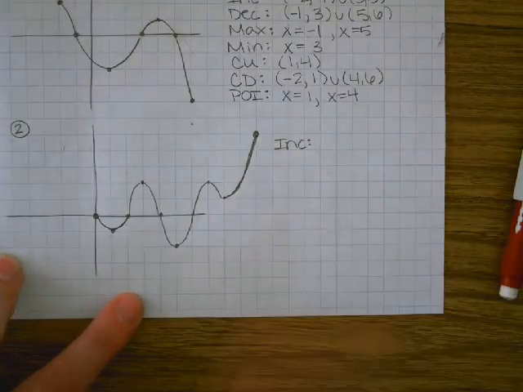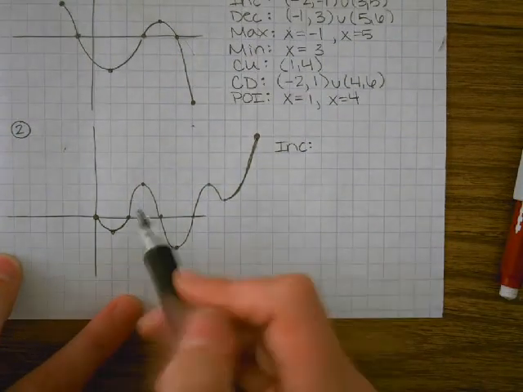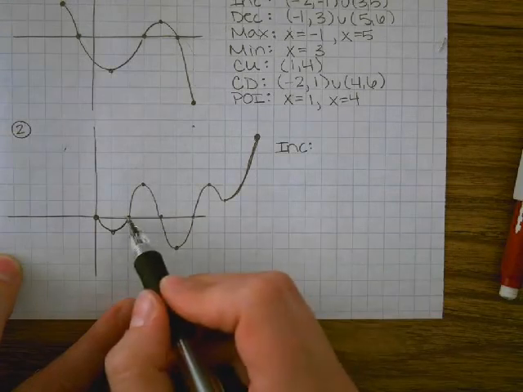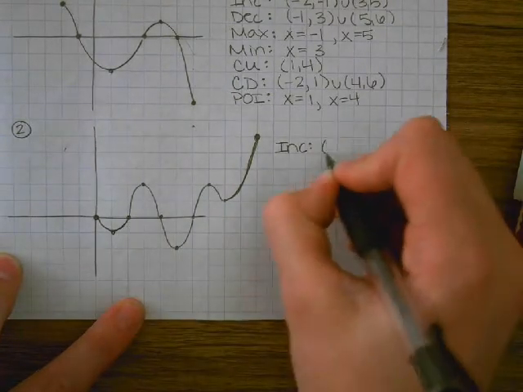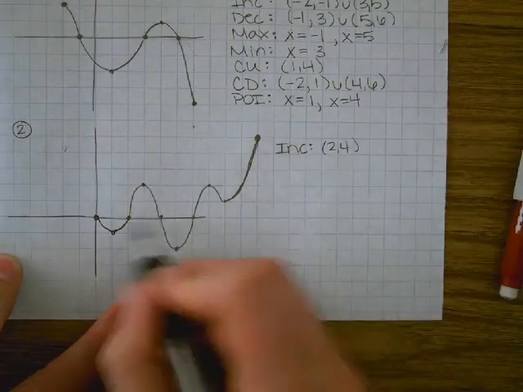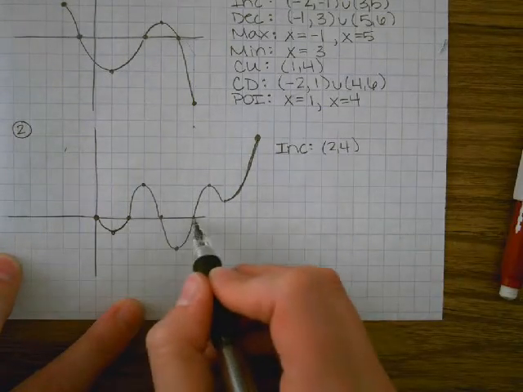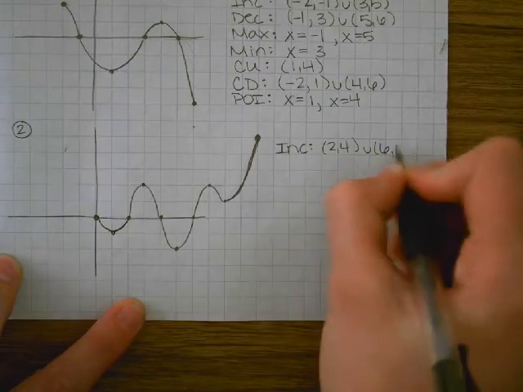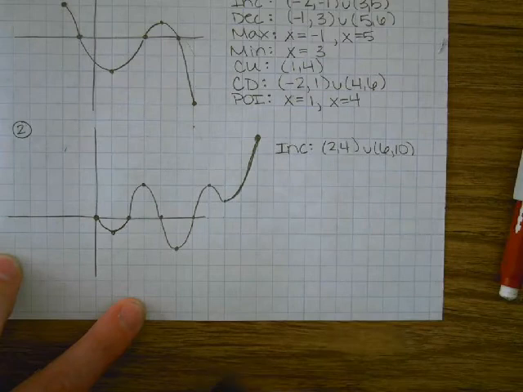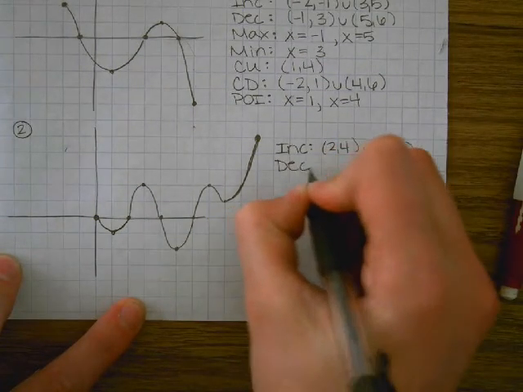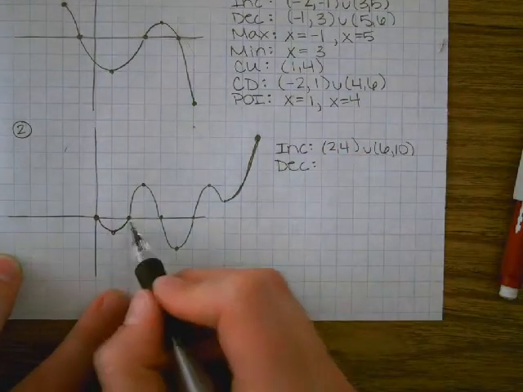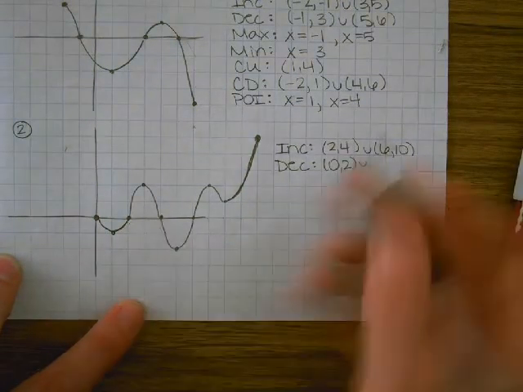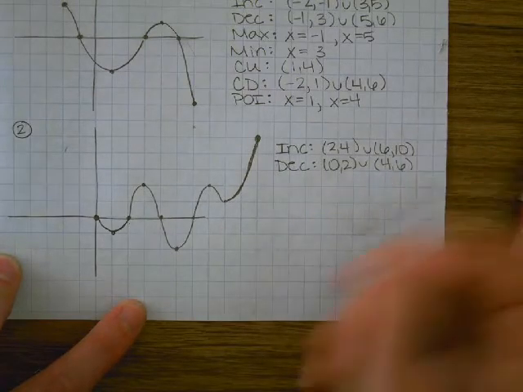So the increasing part of the original function happens when this derivative is above the x-axis. So this graph is increasing from 2 to 4, and then from 6 to 10. This graph is decreasing from 0 to 2, and 4 to 6. That's it.